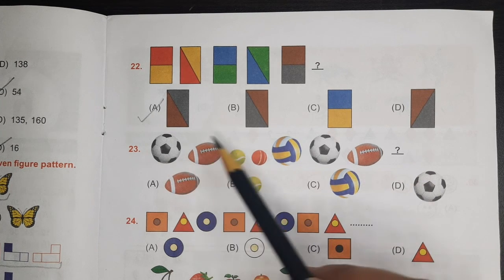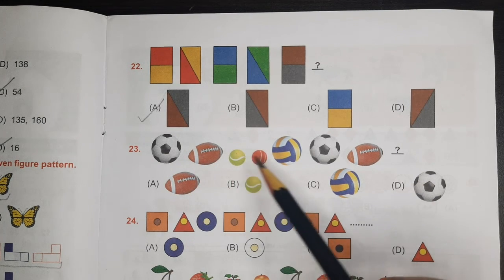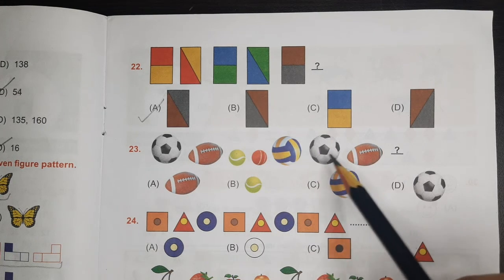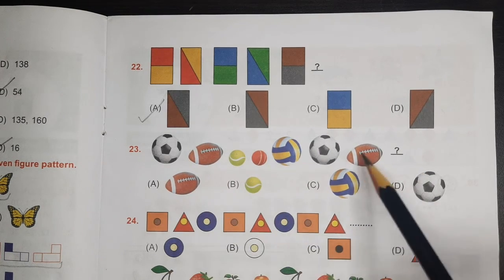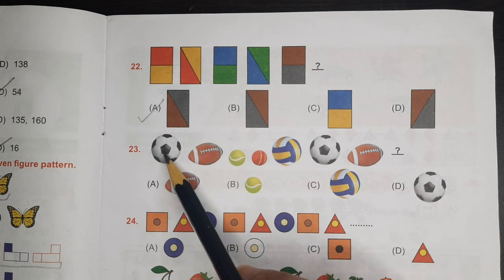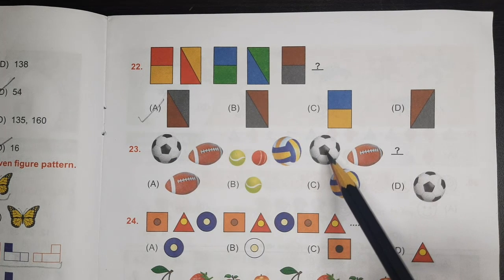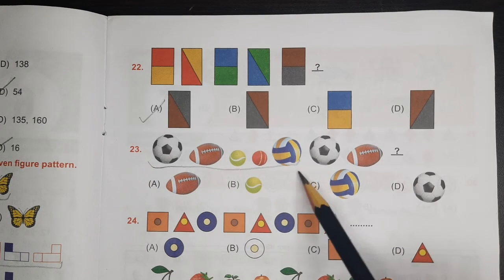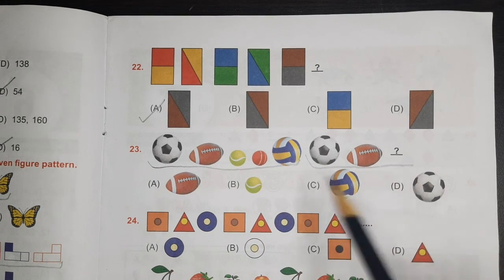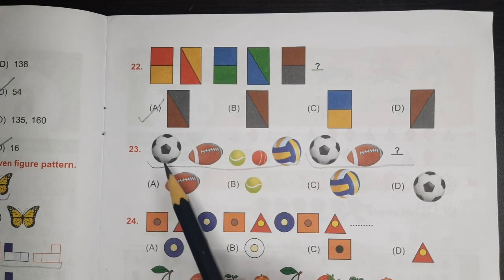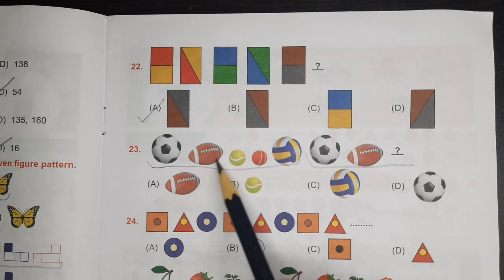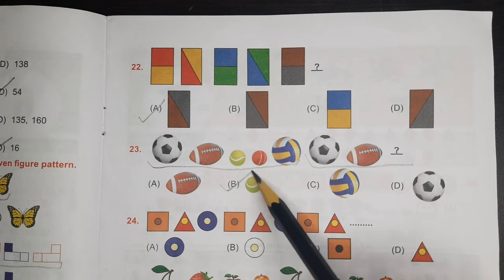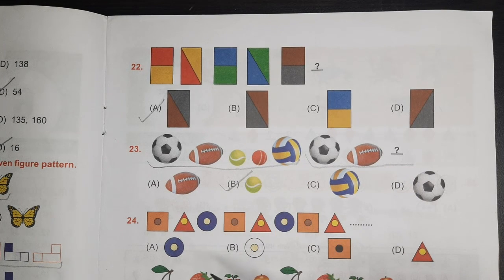This is a football, this is rugby, tennis, cricket ball, another ball. Okay, so you see a pattern of balls. Now, this particular ball is repeating here, right? So, this becomes one pattern, and this becomes the part of the second pattern. So, what is there after rugby? It is tennis ball. So, that is why the answer should be B, tennis ball.